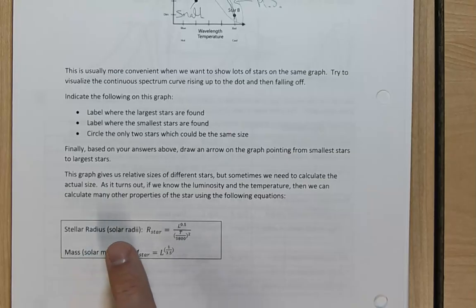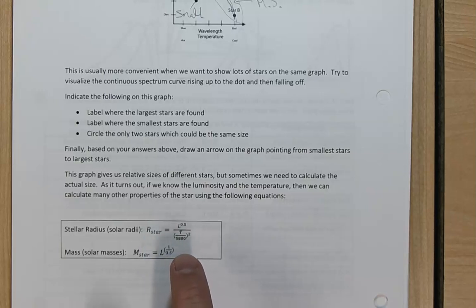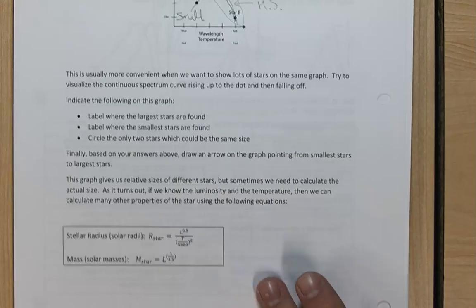So this top equation for the radius, that'll get you the radius for any star. This bottom equation here will give you the mass of the star if you know its luminosity, but this is only for main sequence stars, right? This relationship between mass and luminosity only holds for main sequence stars.